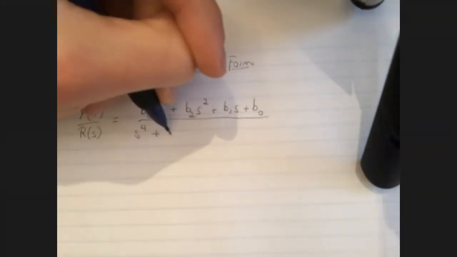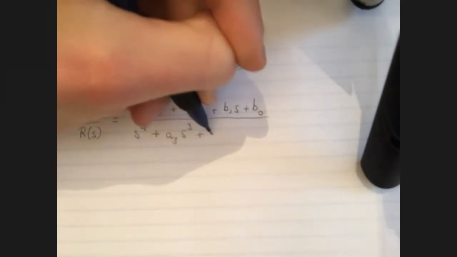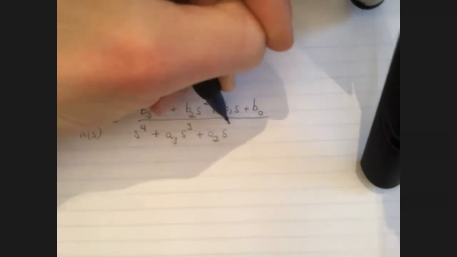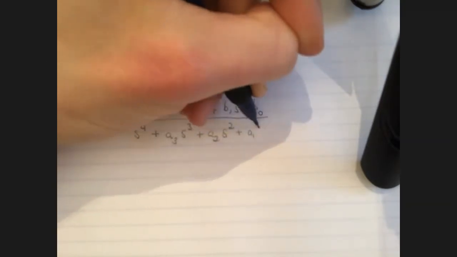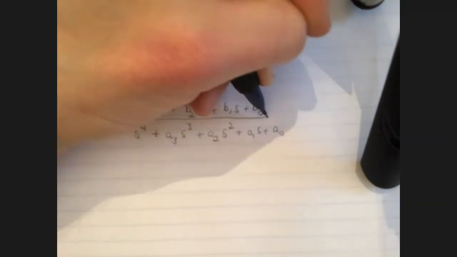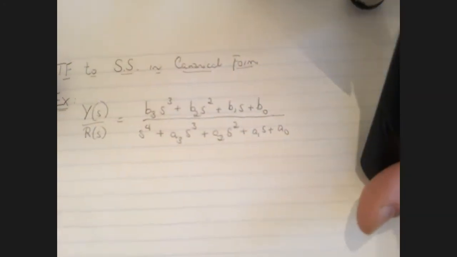And at the bottom, I'll do s to the fourth plus a3 s cubed plus a2 s squared plus a1 s plus a0. Okay, so I've got that transfer function right there. Notice it's an order 4 system.